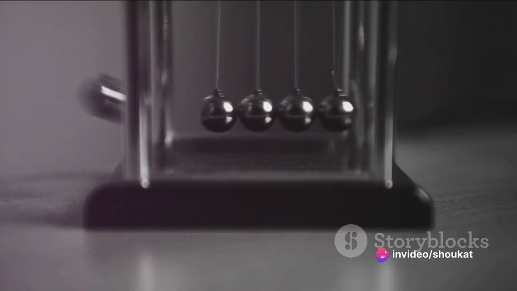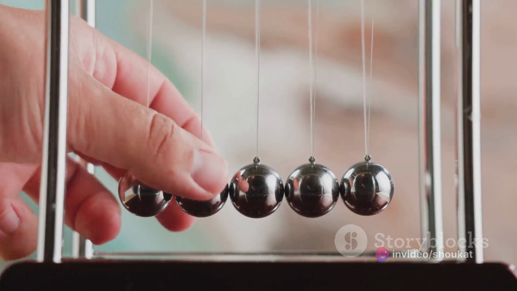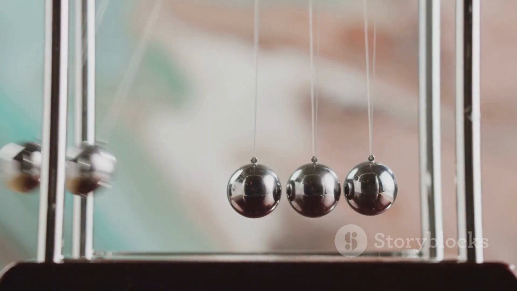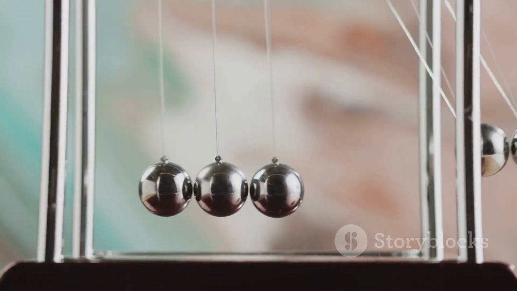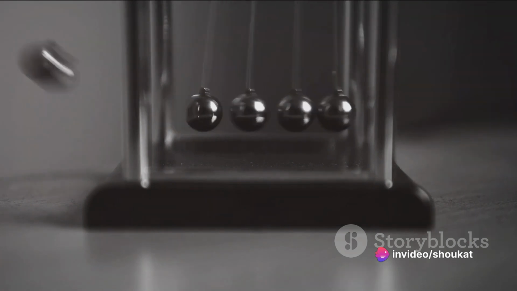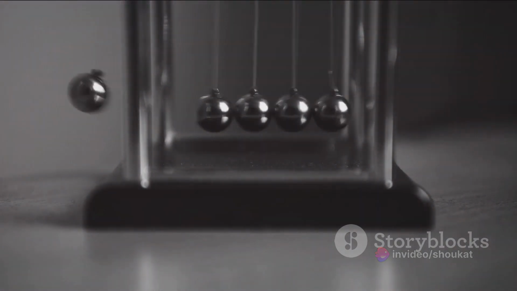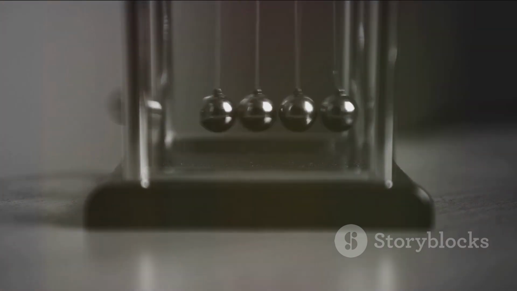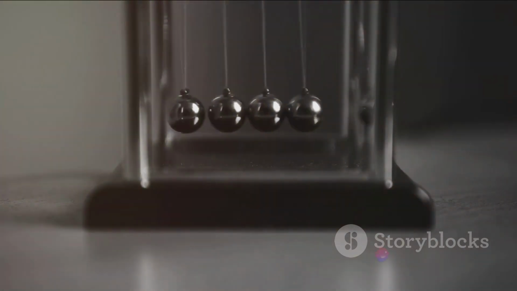First up, we have Newton's first law of motion, often referred to as the law of inertia. This law states that an object at rest will stay at rest, and an object in motion will stay in motion, unless acted upon by an external force. Think of a soccer ball on a field. Unless a player comes along to kick it or a gust of wind blows it off course, it's not going anywhere. The key takeaway from this law is the concept of inertia, the inherent resistance of an object to any change in its state of motion or rest.